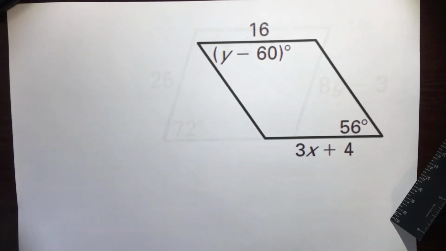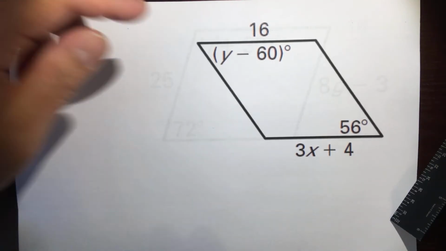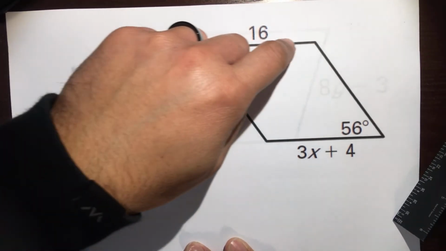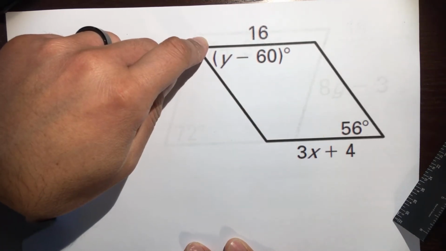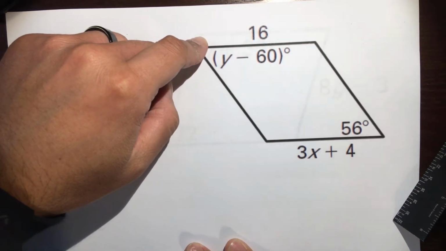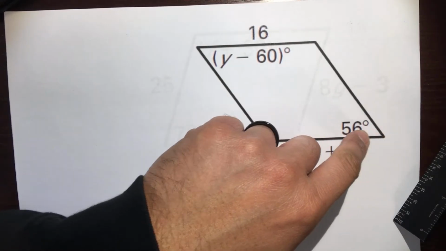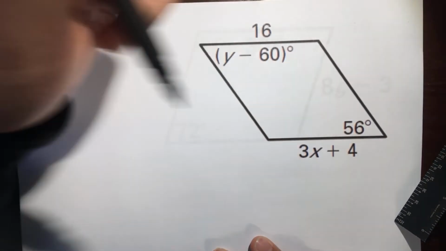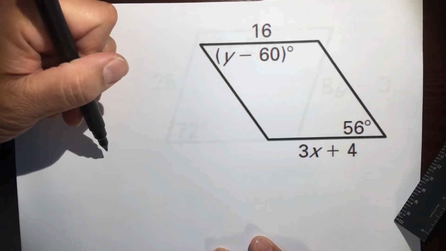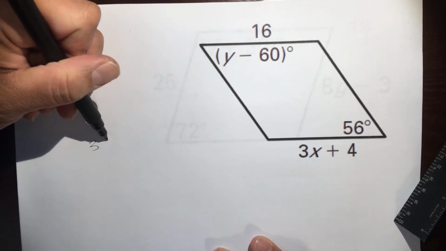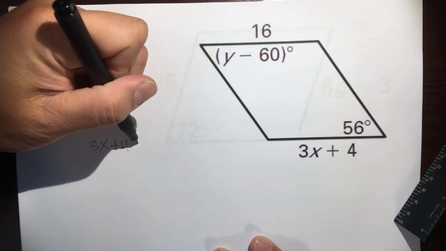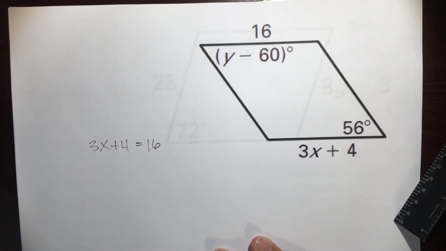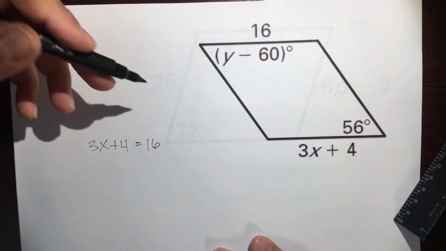Whoa. So let's look at this. Well, let's find x first. So this 16 is talking about this side, and if this is a parallelogram, opposite sides are congruent. So this 16 is the same length as this 3x plus 4, so that means that this side has to be 16 also. So we could set it up as 3x plus 4 is equal to 16 because of the fact that opposite sides are congruent.